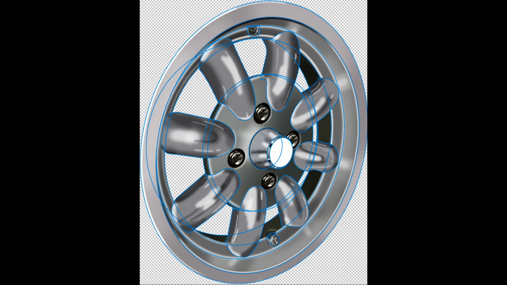Here you can see the mini light spokes added, but look how many vector paths, which are highlighted here, it takes to create something. It really is a very complicated way of doing things, but it does give an incredible result.